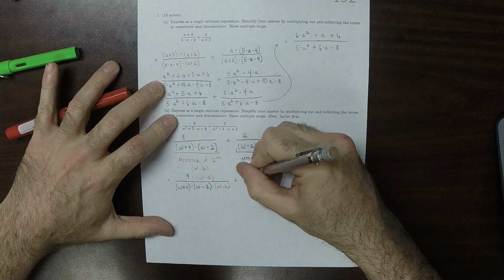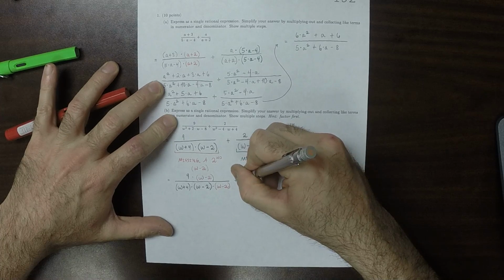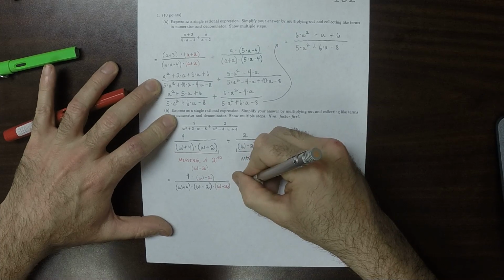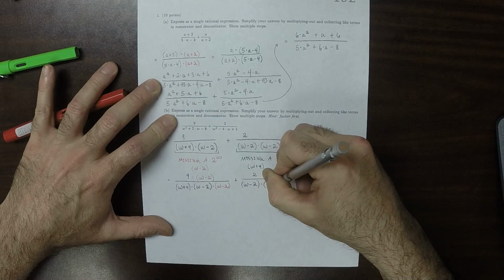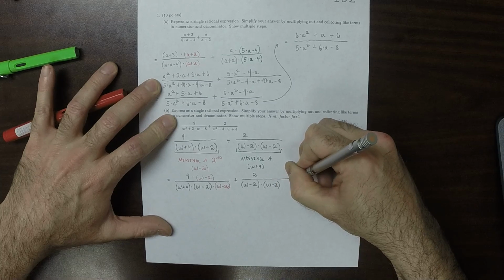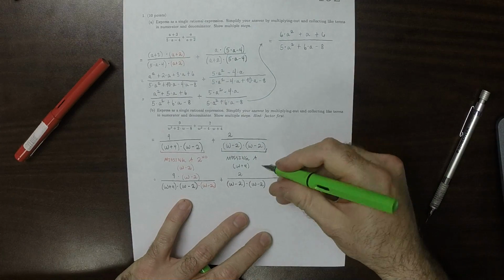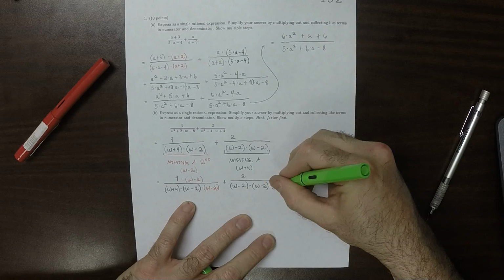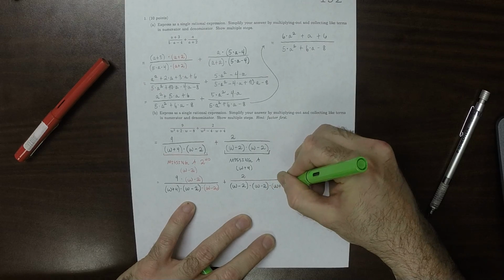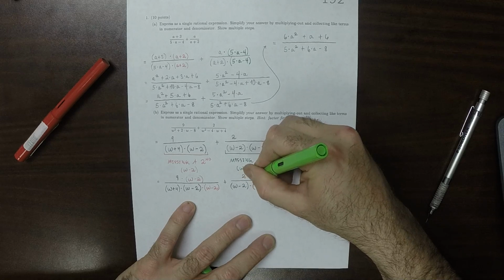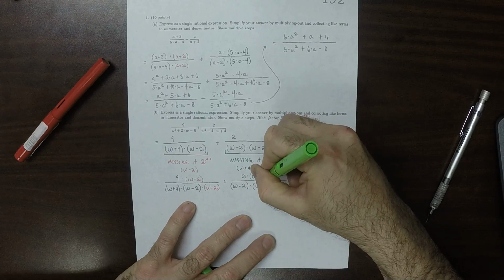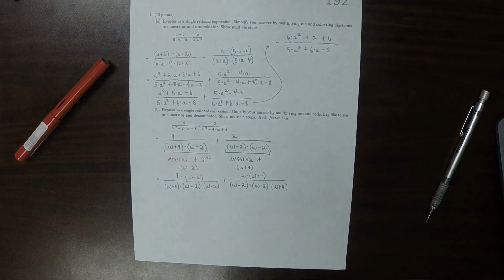And then plus 2 over W minus 2 multiplied by W minus 2. That's what it already had. Then it's missing a W plus 4, so multiply by W plus 4 in the denominator and numerator. Okay. Fine.